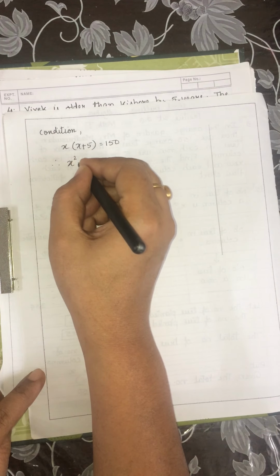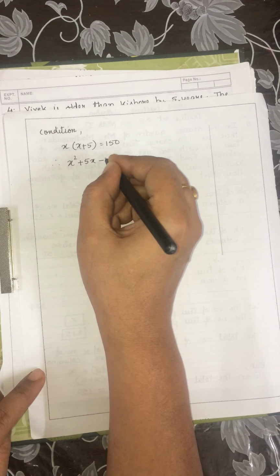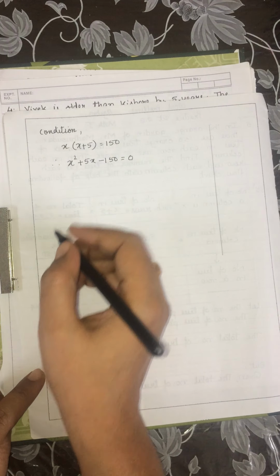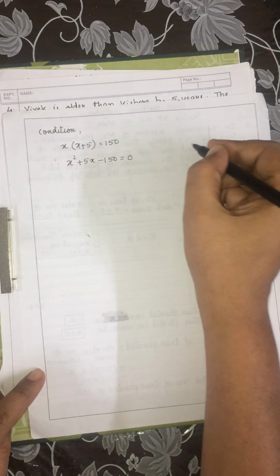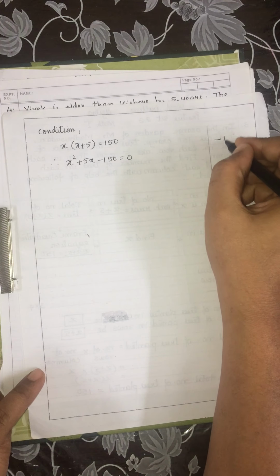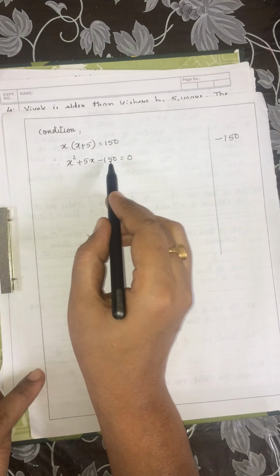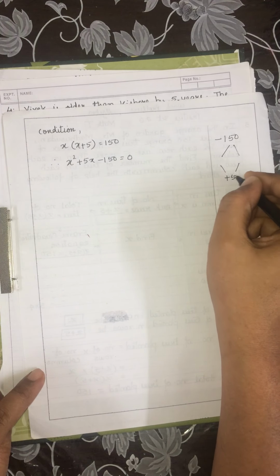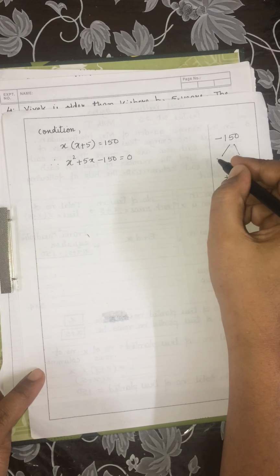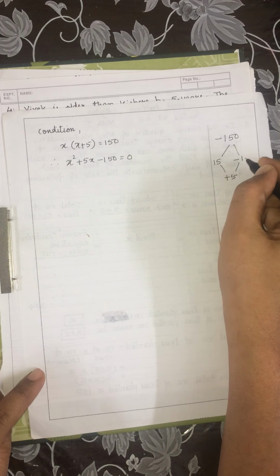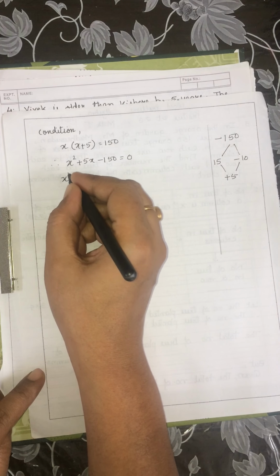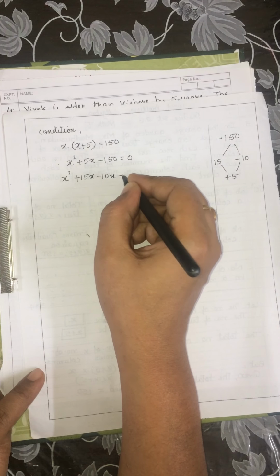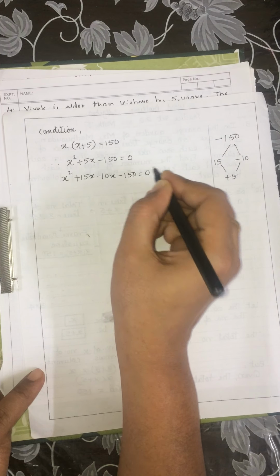Therefore, x square plus 5x minus 150 is equal to 0, and if you split it, the extremes multiply to 150 and the middle term is 5, and because the product is negative, the bigger number is positive, so it can be split as plus 15x and minus 10x. Minus 150 is equal to 0.